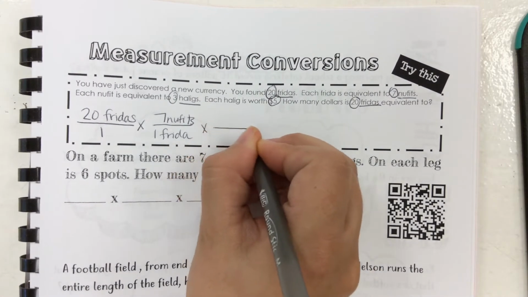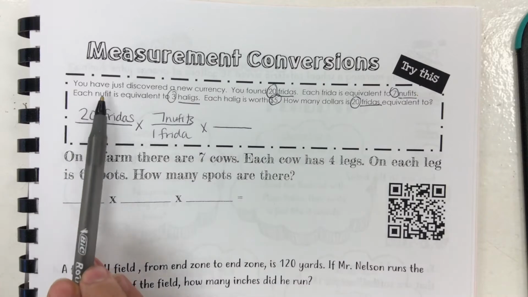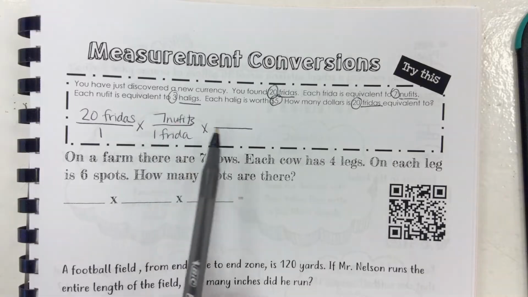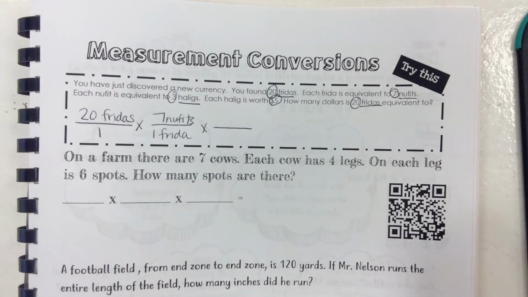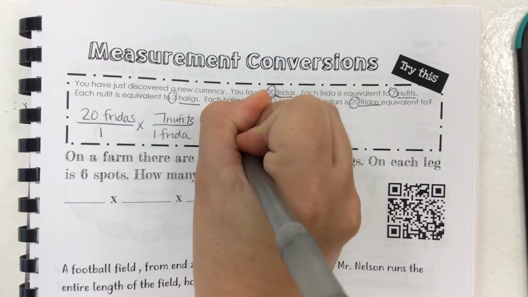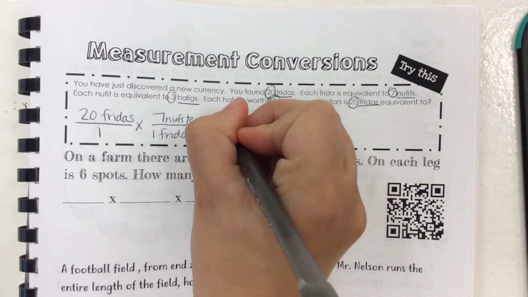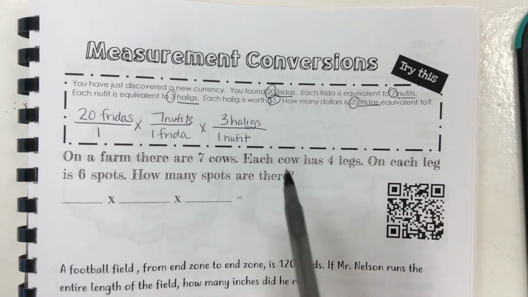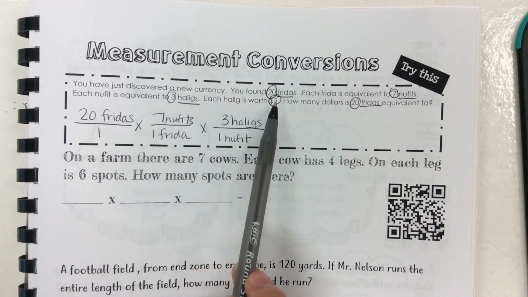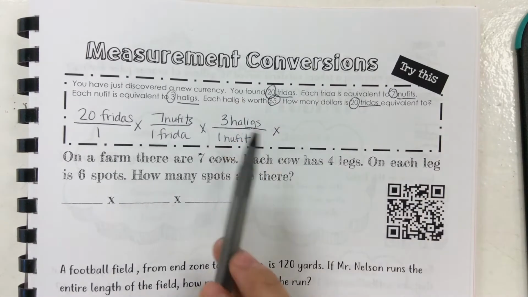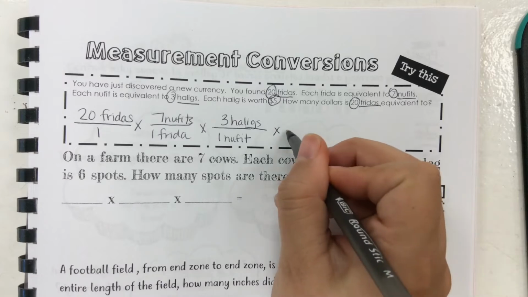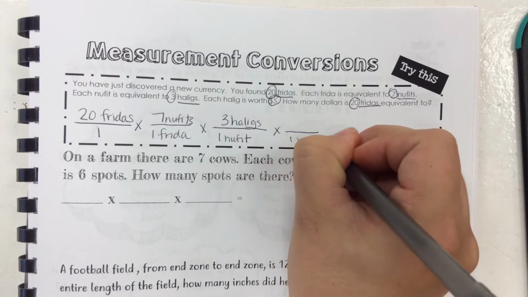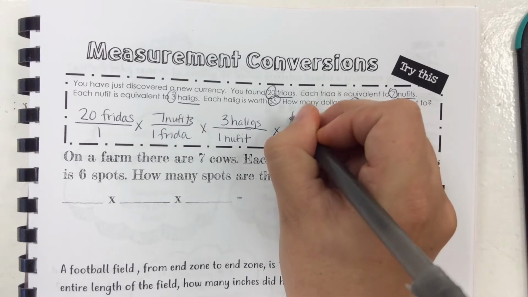So now we got to go to our next measurement. So each Newfit is equivalent to 3 Haligs. So since I had Newfits as our numerator, it's got to be our denominator in our next ratio. So 1 Newfit is worth 3 Haligs. Okay? And our last one, each Halig is worth $5. So since Halig was my numerator here, my Halig has to be my denominator in my next ratio. So 1 Halig equals $5.